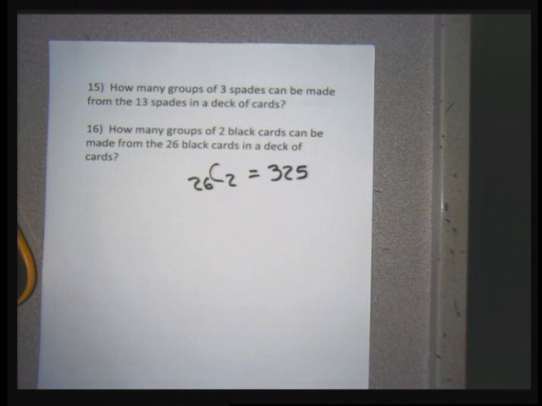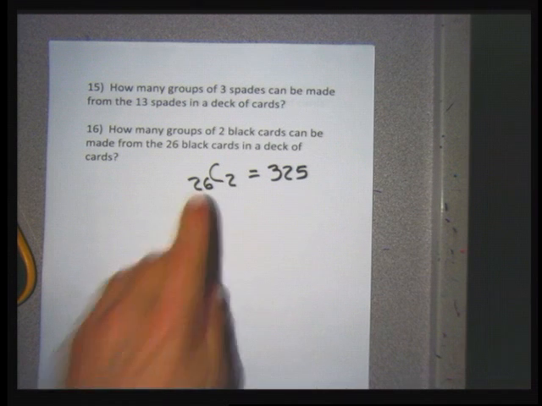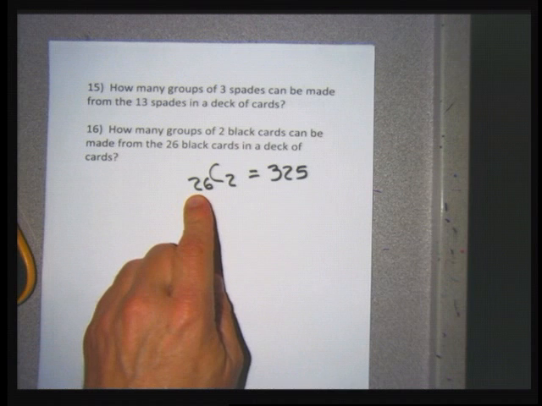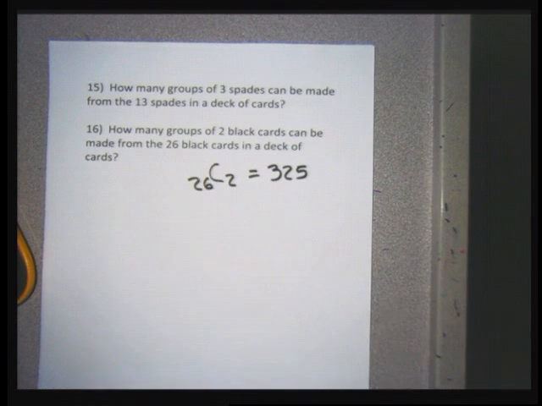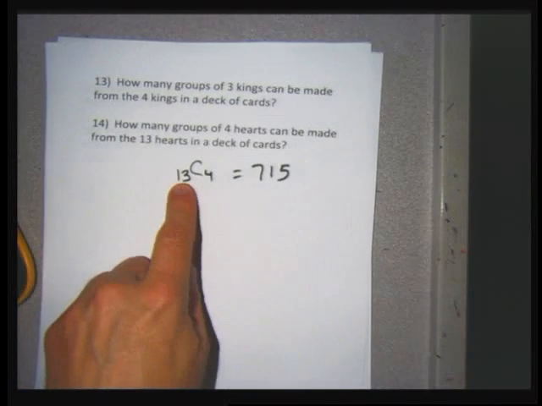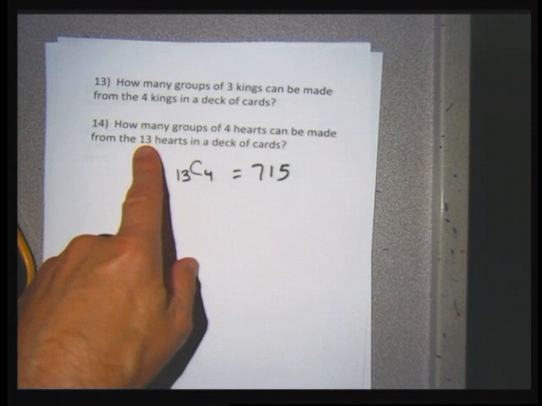You'll notice that we just did a string of card problems. We didn't use the number 52 once. We're only using to the left of the C the kind of cards that we want. In this case I wanted black cards, so I only had a 26 to the left of the C. In my problem 14, I had a 13 to the left of the C because I only wanted hearts.